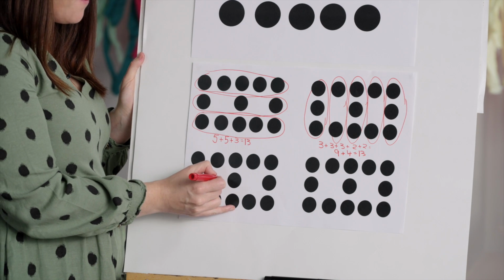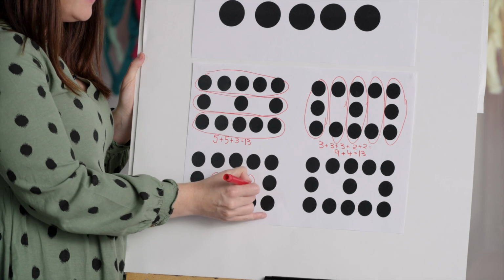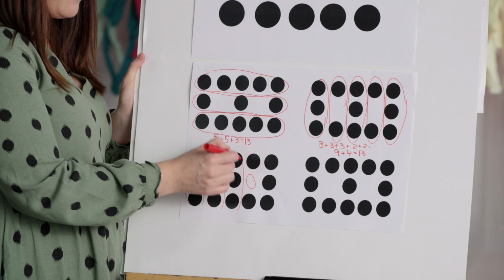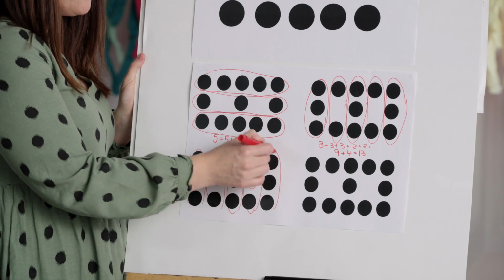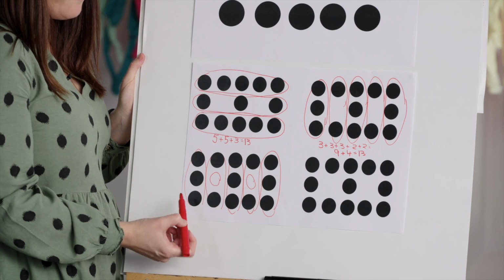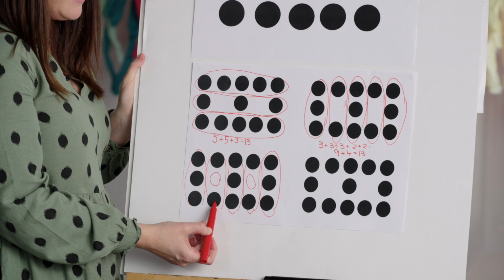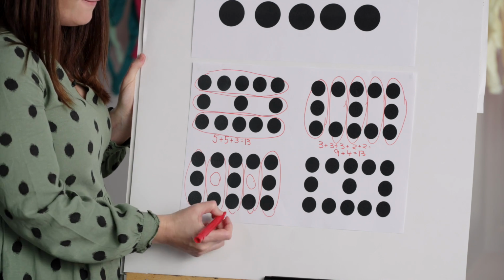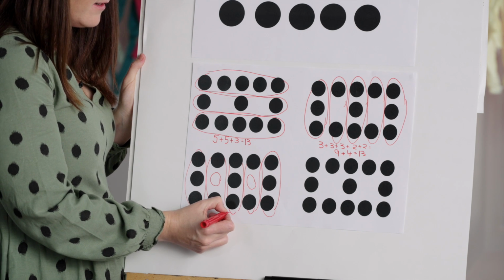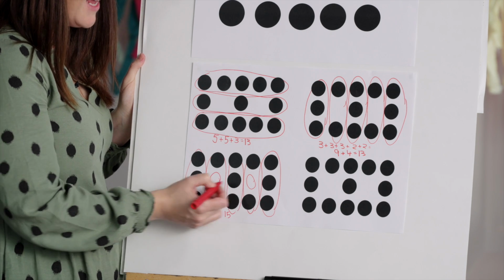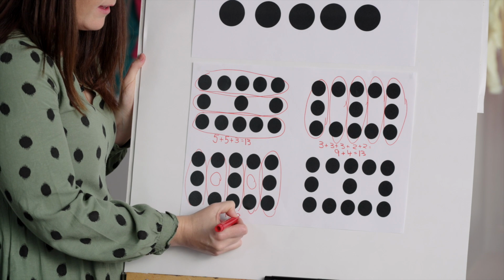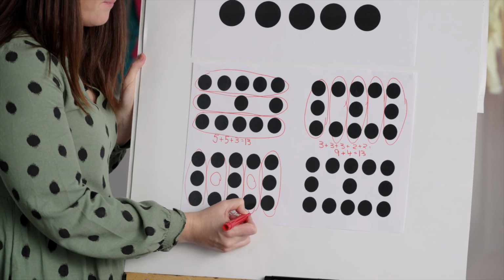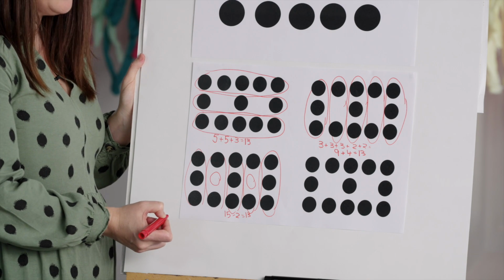I can see there are some parts here that are missing. I could draw them in. And then I have some groups of 3. So I've got 3, 6, 9, 12, 15, but I know I need to take these 2 away, which leaves me with, that's right, 13.